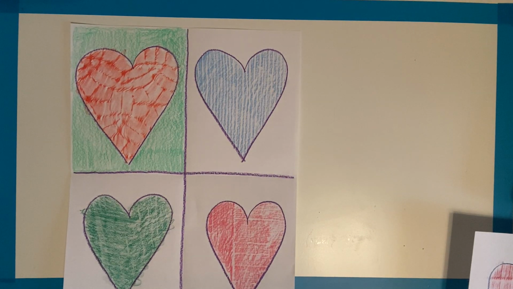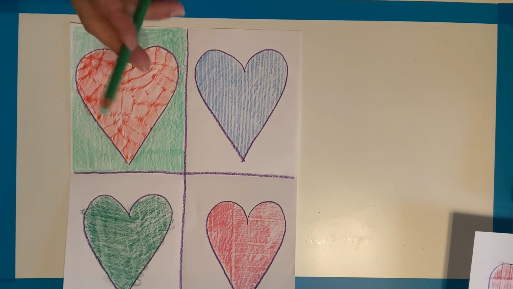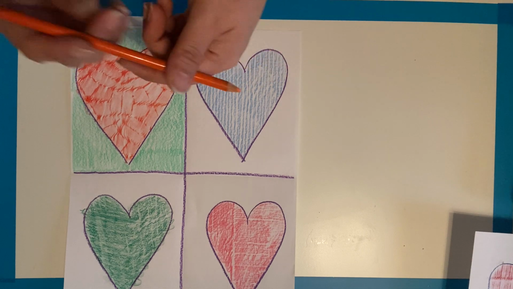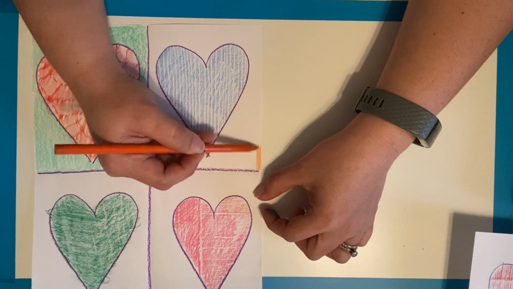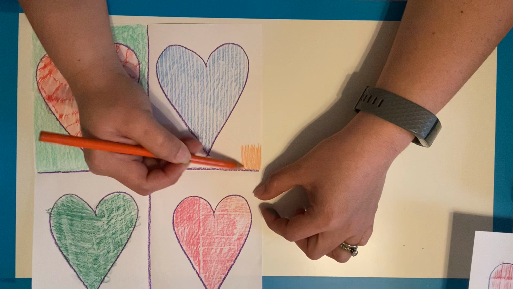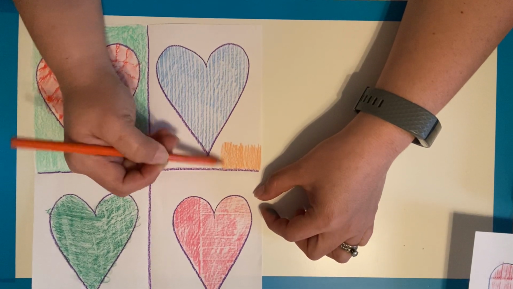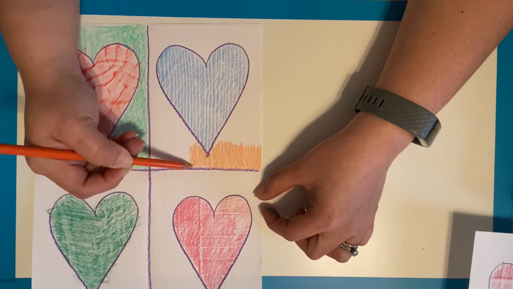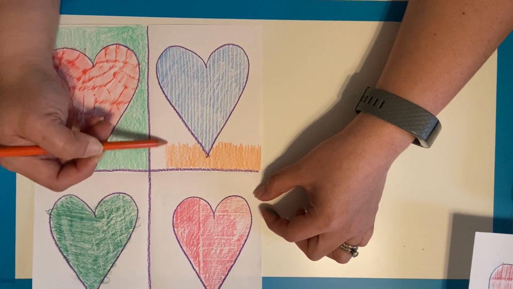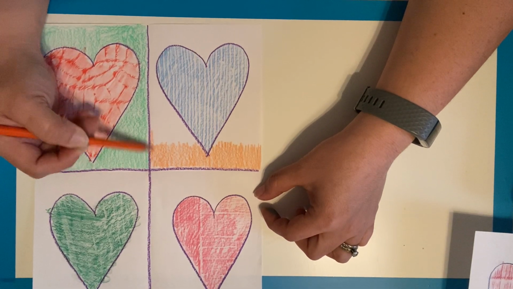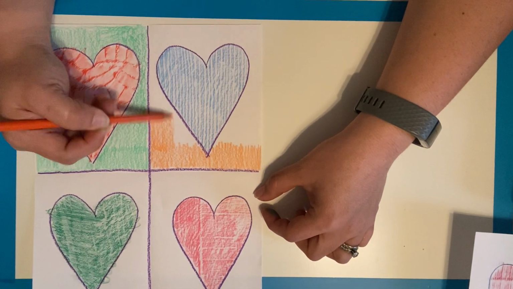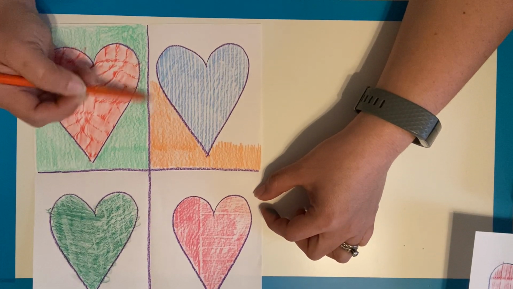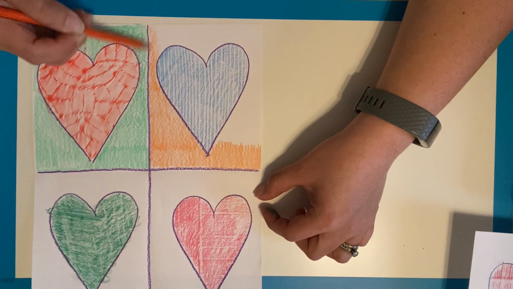So that box is complete. Now I don't want to use this green again for the background. I'm going to use this orange for this background. And you see how I am coloring with the color pencil in just one direction. Coloring it in one direction helps make it look even.